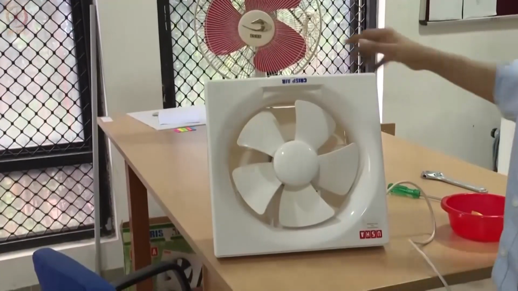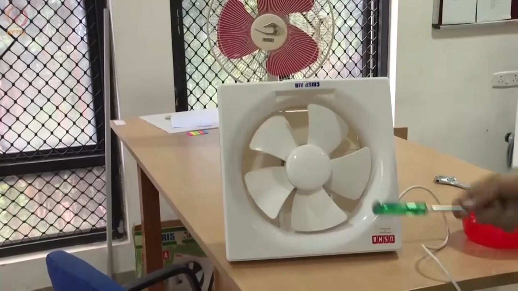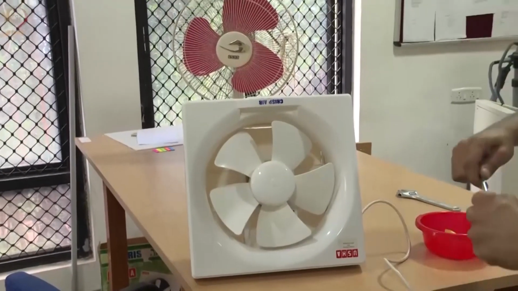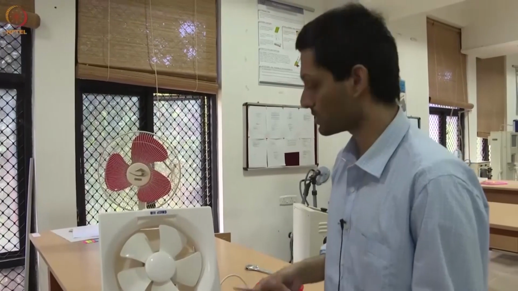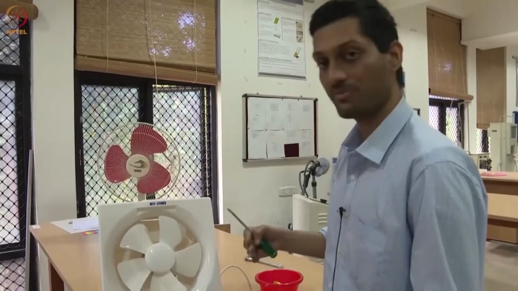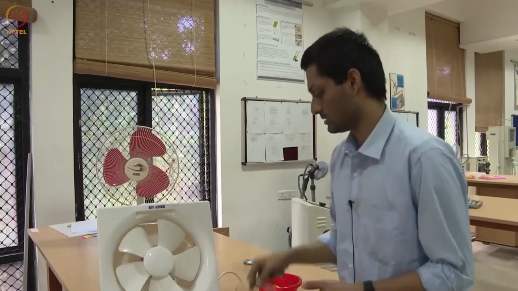All I needed to take this entire fan apart was just a screwdriver. So that is a good design. An even better design would be not to use a screwdriver at all, but that is something we strive for in design. Thank you.